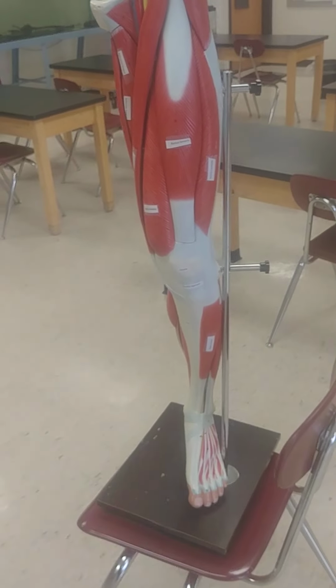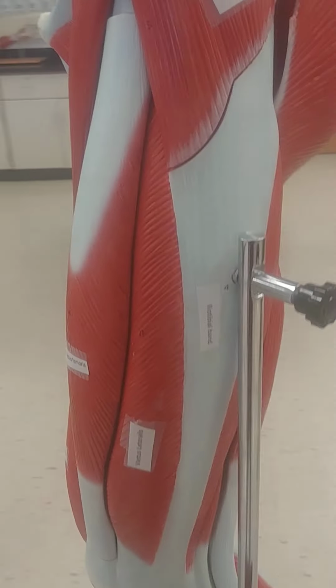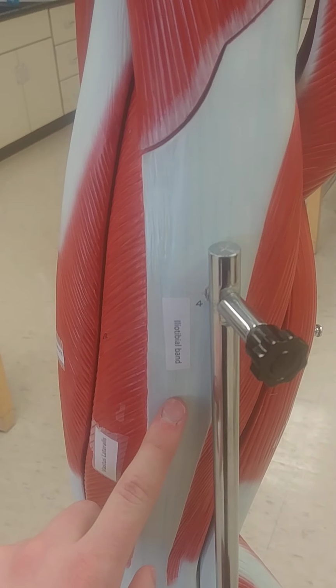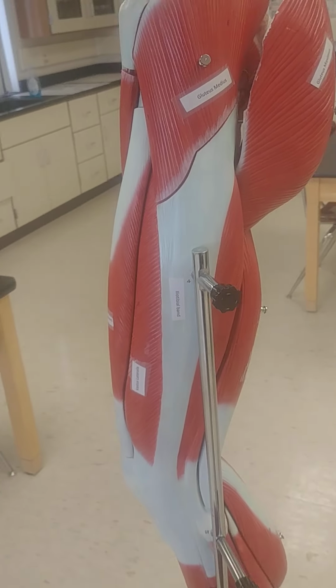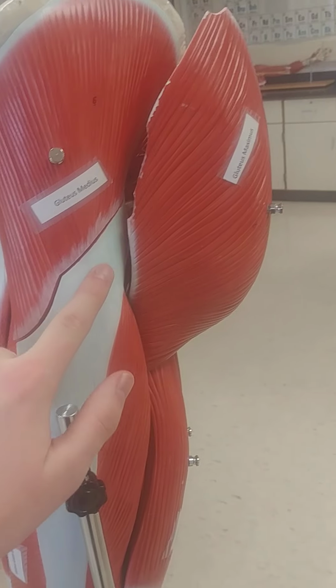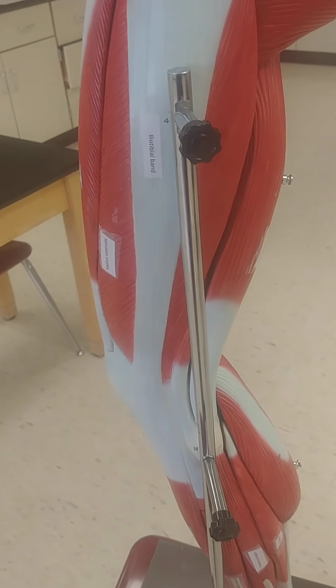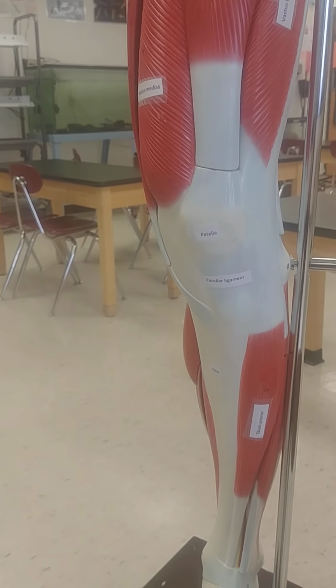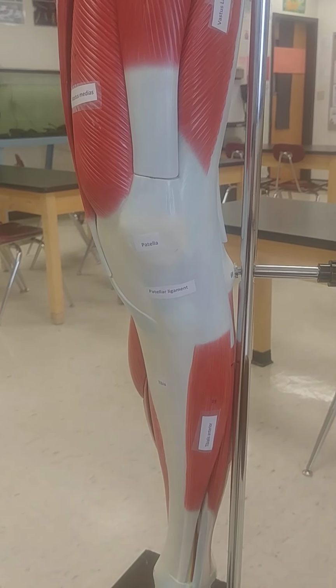And we're going to go for our last one. This is your iliotibial band, or your IT band. This goes all the way from your gluteuses down to your knee. So this is your iliotibial band. Next, we're going to move down and start at the front, or the anterior portion.